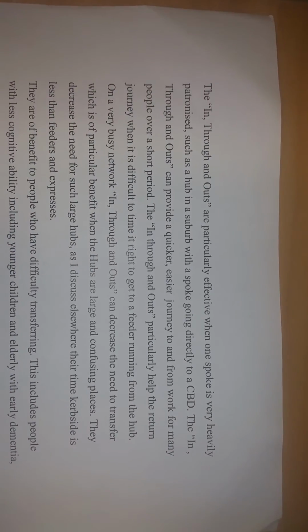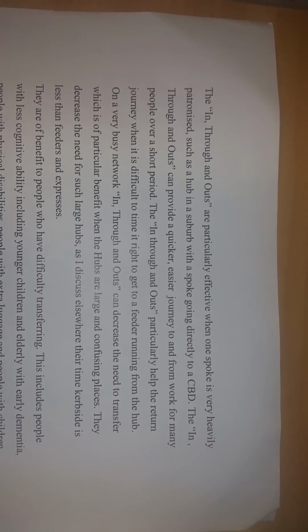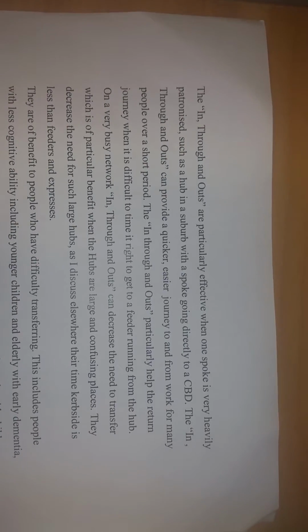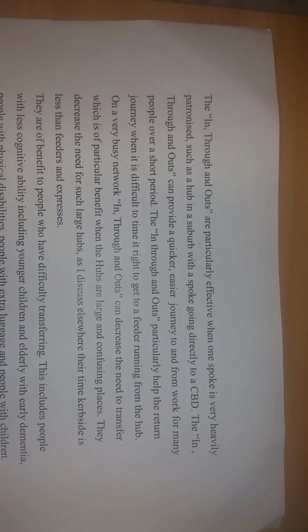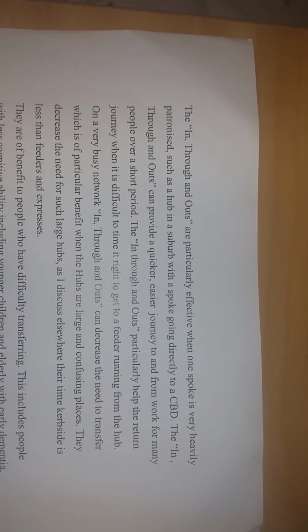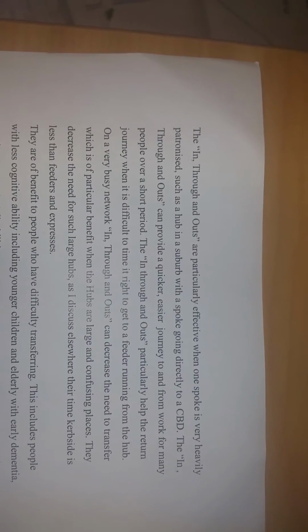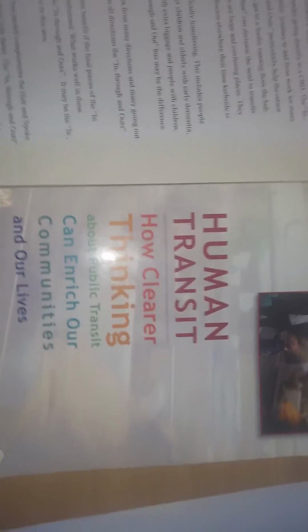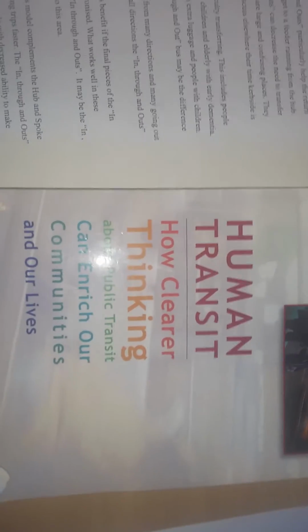The in, through and outs can decrease the need to transfer, which is of particular benefit when the hubs are large and confusing places. They decrease the need for large hubs. As I discussed elsewhere, in another video, their curb side is less than feeder and express. They are of benefit to people who have difficulty transferring. This includes younger and elderly people, people with disabilities, people with luggage, and people with children.